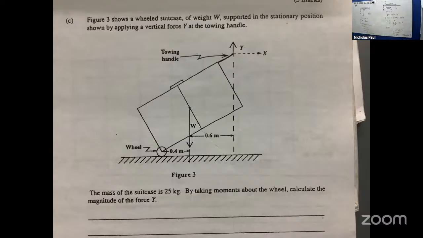This one is tricky again. So you have to figure out which are clockwise and which are anti-clockwise. Do it with X. So it's in equilibrium, right?